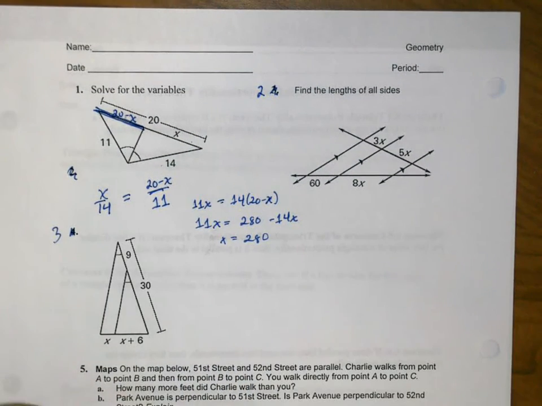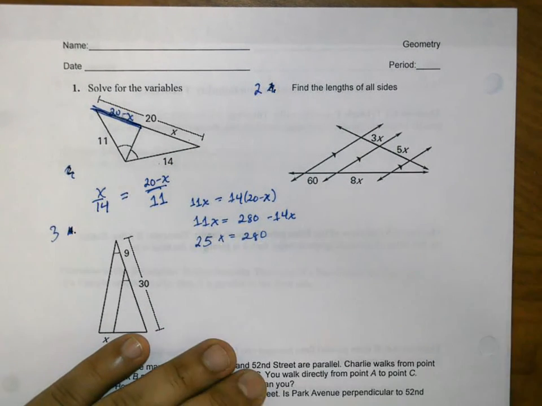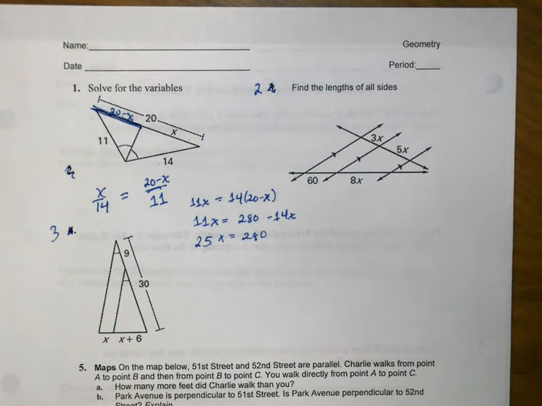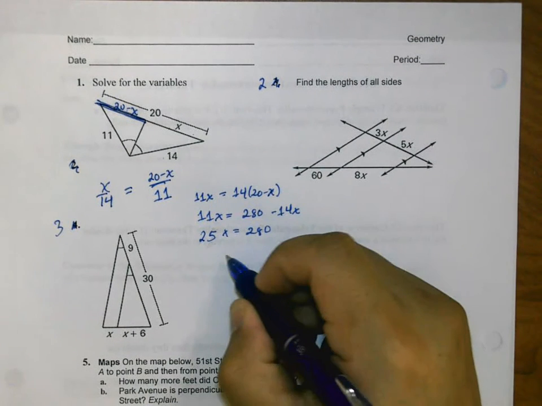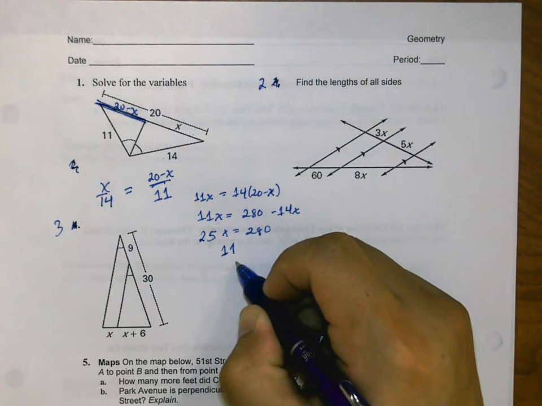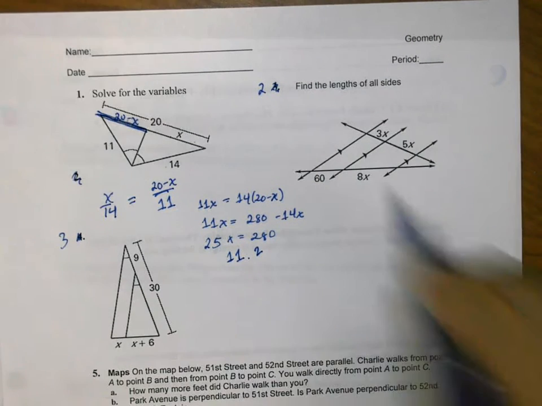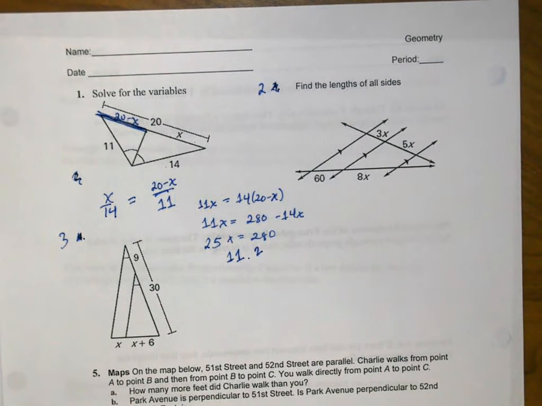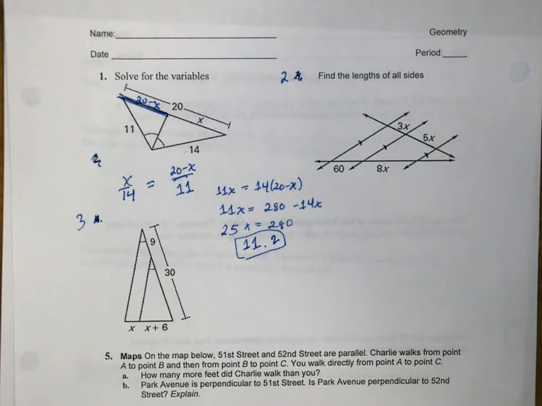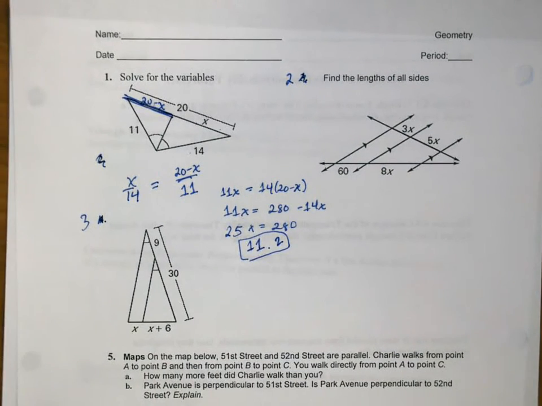If you add 14x to both sides, you get 25x, not 15. Okay, so 280 divided by 25. When I did that, I got 11.2. So there we have it, solving the first problem here using the bisected angles theorem.